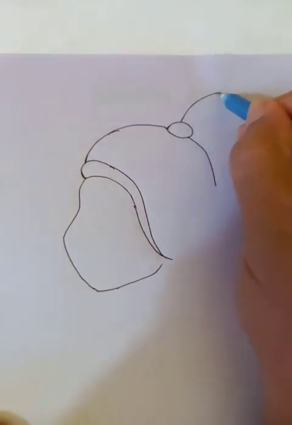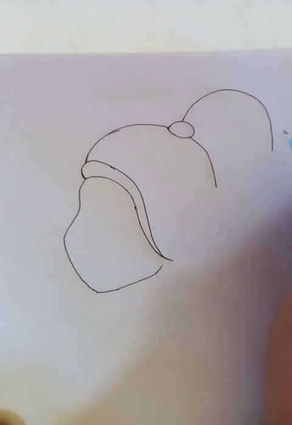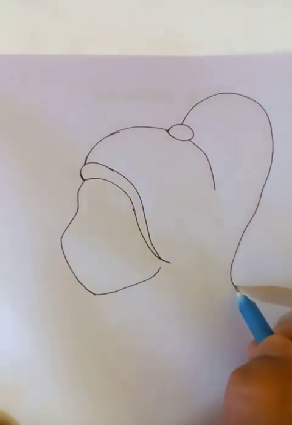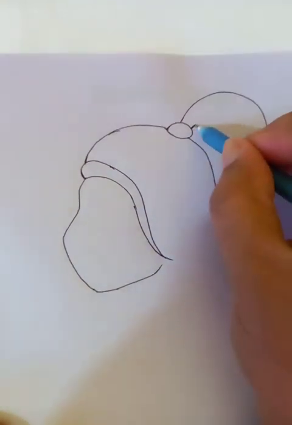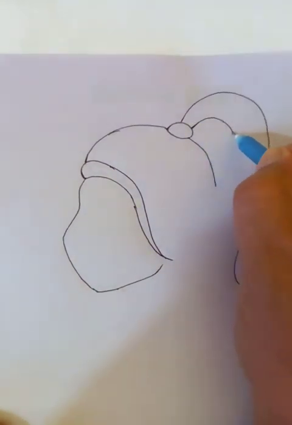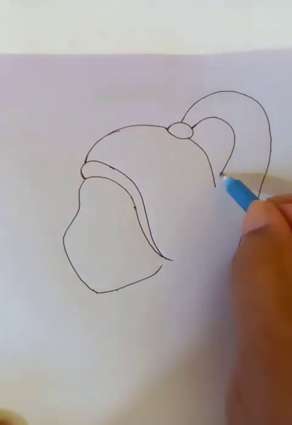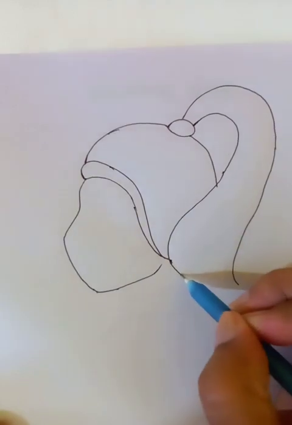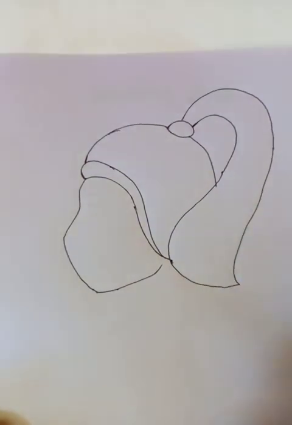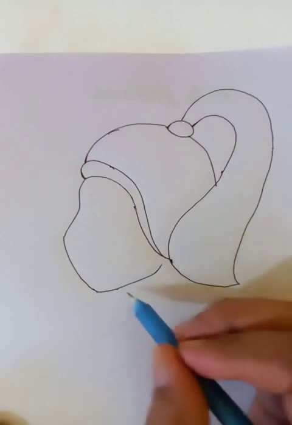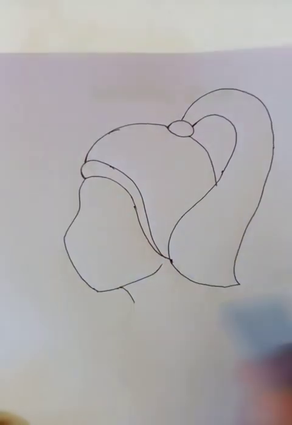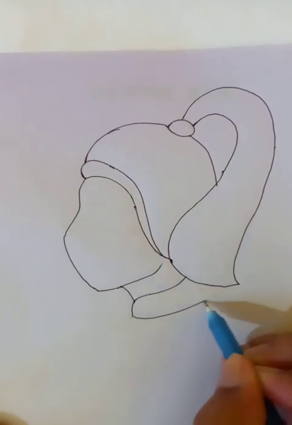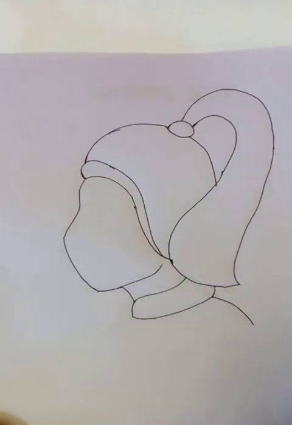For the drawing of the ponytail, we need to extend a big curved line and draw it like the S shape of the English alphabet, and we can connect the ponytail here like this. This is the neckline. The collar is visible like this for the dress, and the shoulder here.